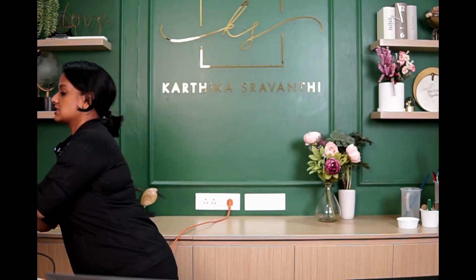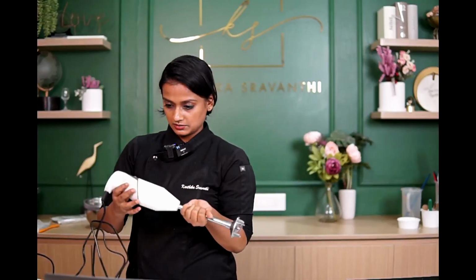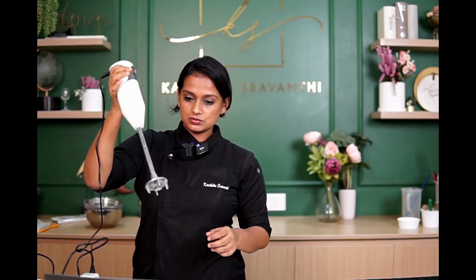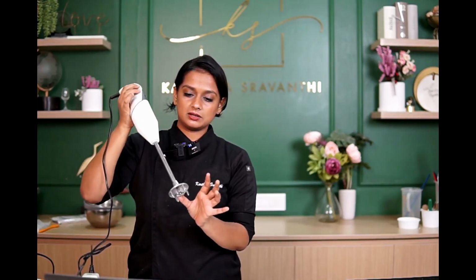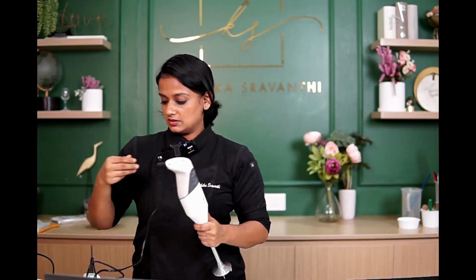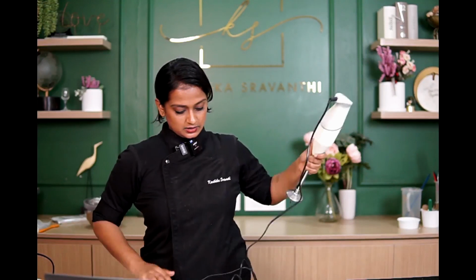Yeah, so this is the stick blender I use. This helps to emulsify everything very well. Caramel sauce, ganache, cremeux, whatever it is, it'll help.